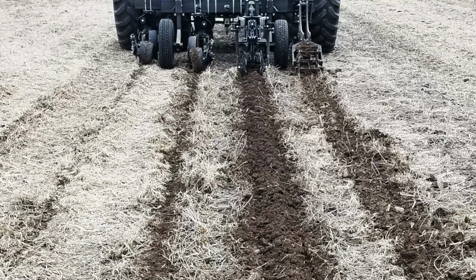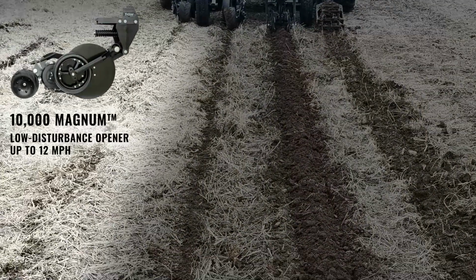So here on this photo, you can see that this is a display unit that we had built that had 4 different options on there. On the far left, as the row unit has gone through the field right here, we see that there's very little disturbance at all. Something like the high-speed, low disturbance 10,000 Magnum opener, that's what it's going to give you, virtually no disturbance. We're placing our nutrients there.